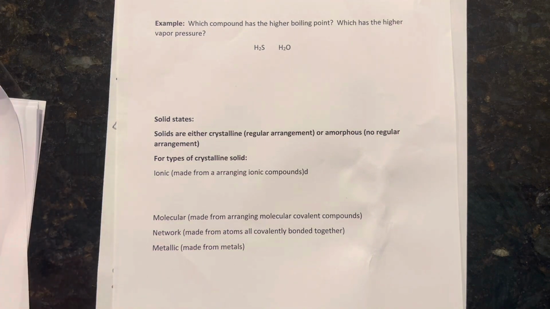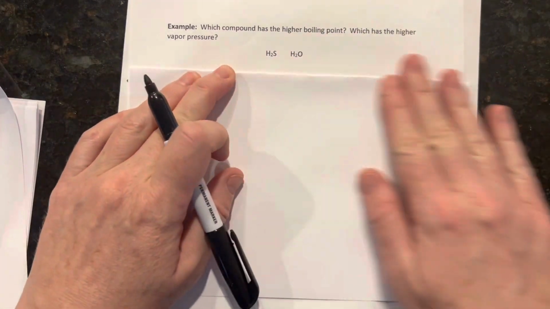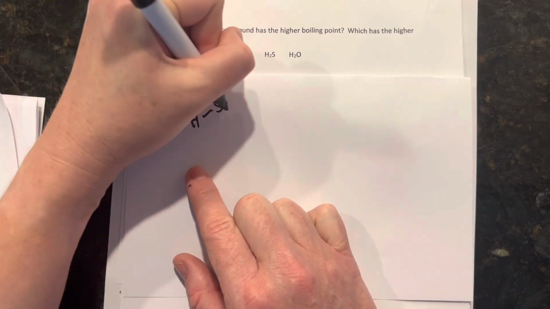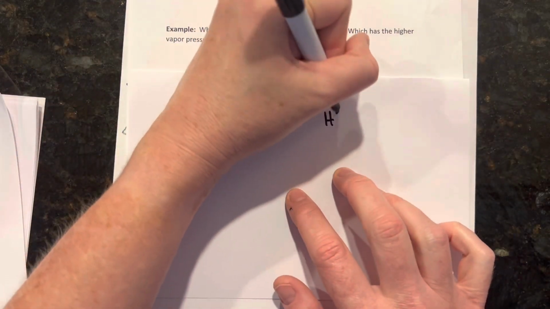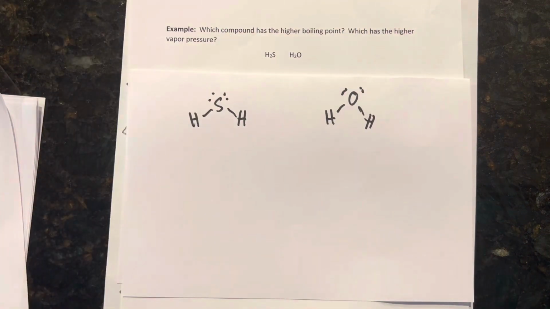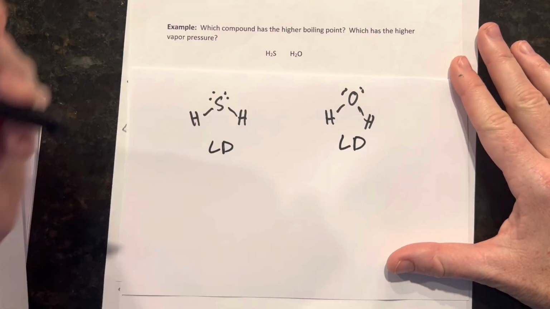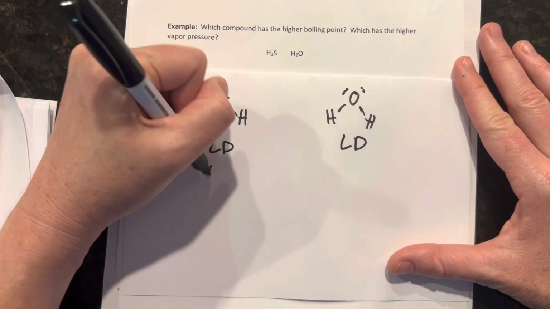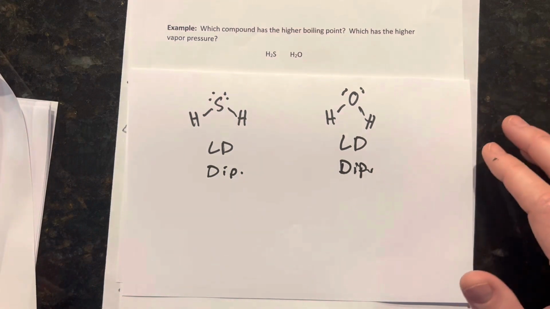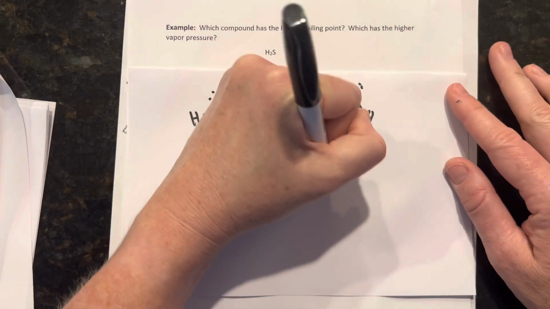All right, so it says, which one has a higher boiling point? Well, let's see if we can answer this now. We have H2S and H2O. This one also has electrons right there and there. So each of these has London dispersion. Each of these is polar. It's got dipole-dipole. But there's one difference between them in that this has a hydrogen-oxygen. It's hydrogen bonding.